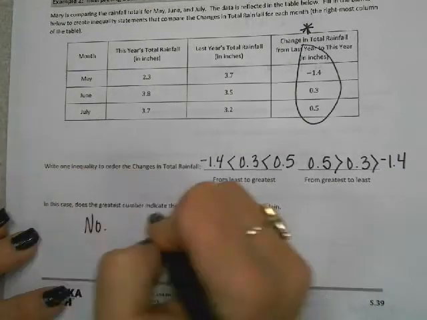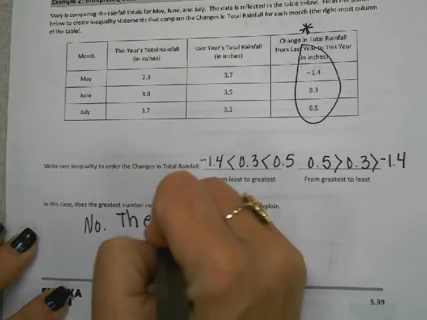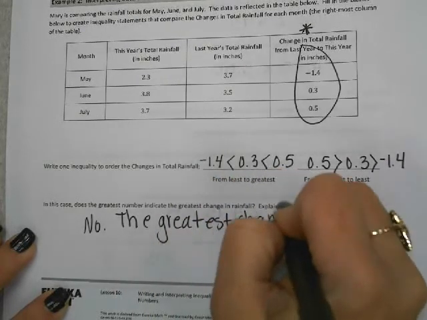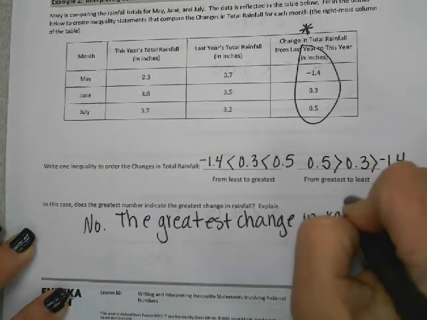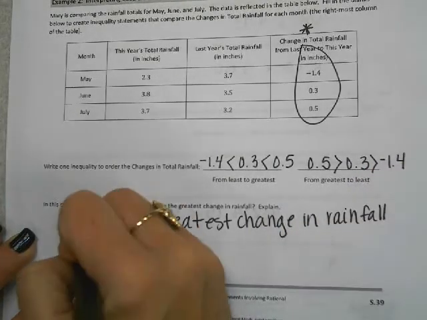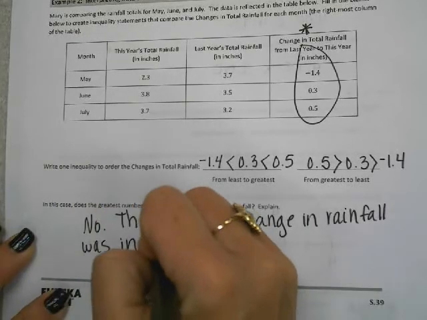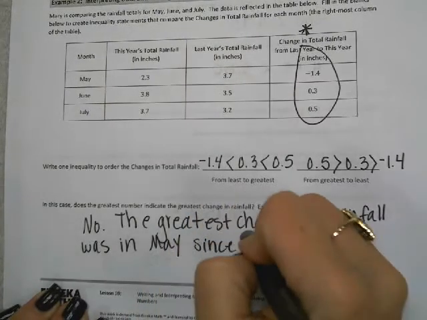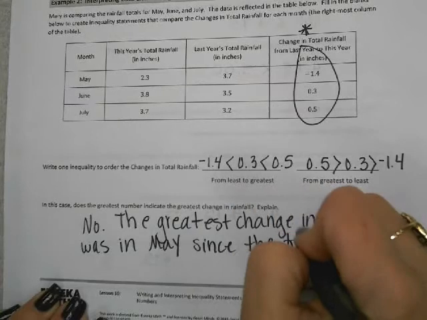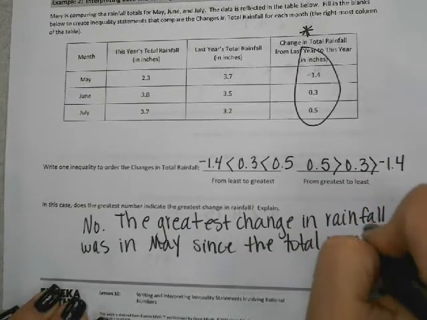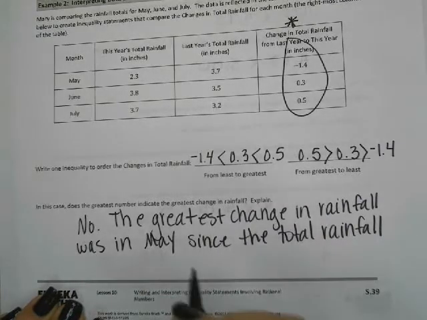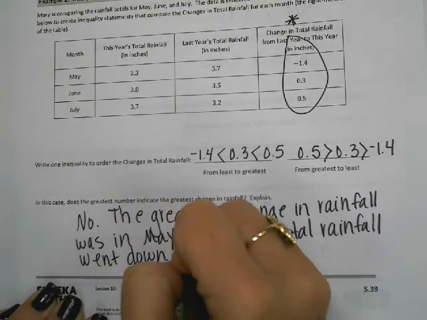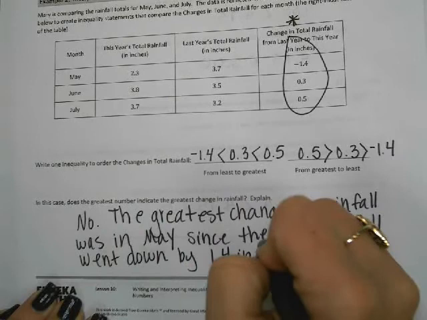So we would say no, the greatest change in rainfall was in May, since the total rainfall went down by 1 and 4 tenths inches.